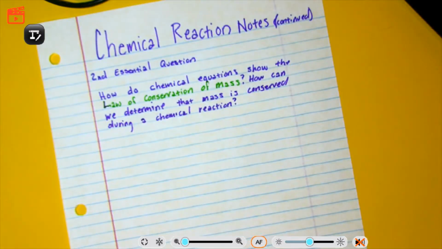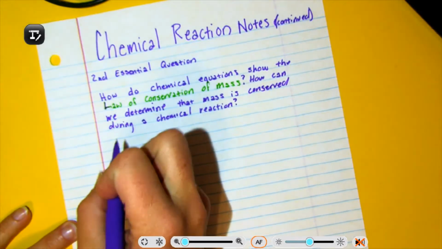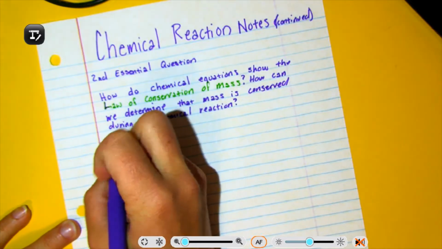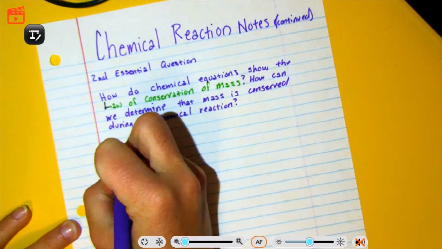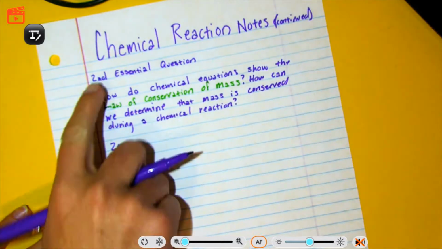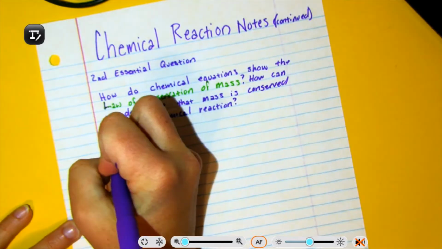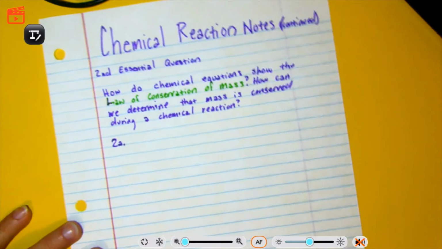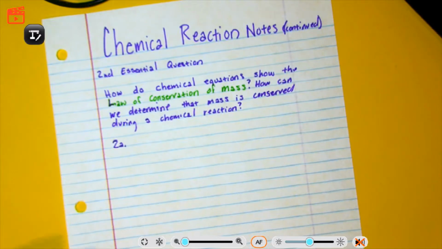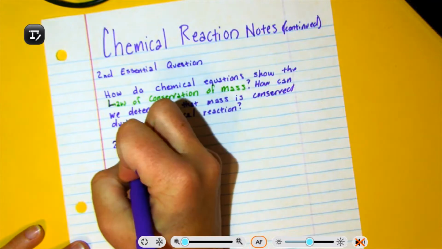All right, so before we can even think about comprehending this, we need to know what is the law of conservation of mass. What does it even state? All right, so how I did on the first one, I did 1A and then 1B. I'm going to do that on this one. Since this is question 2, that's 2A. All right, so our first thing that we need to figure out is what is the law of conservation of mass?